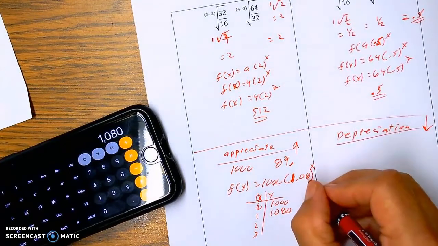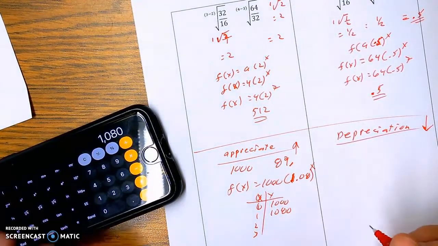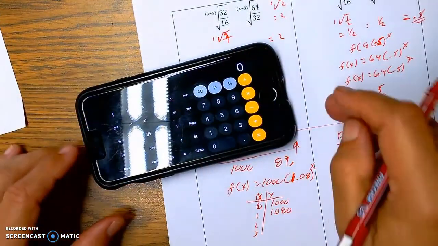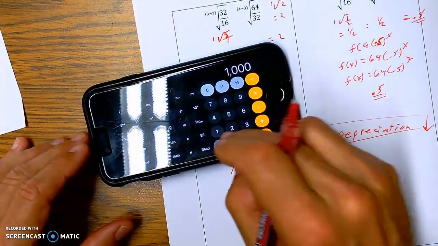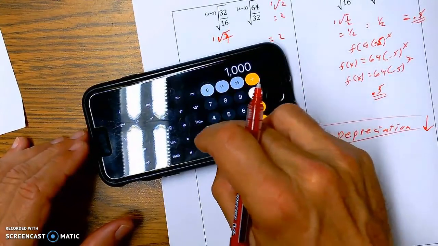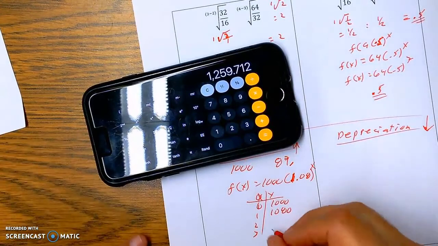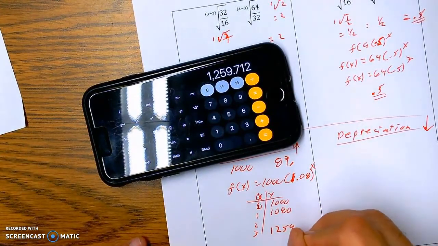Now, this basically shifted over decimal places, but we can go through each one when we want to find our values. I'm going to do 3 real quick. So 1,000 times 1.08 to the 3 is 1259.71.